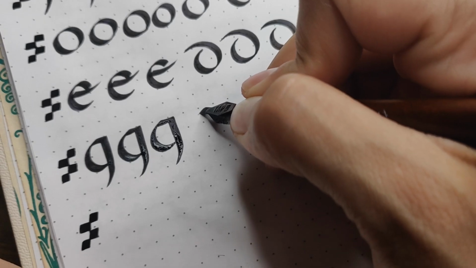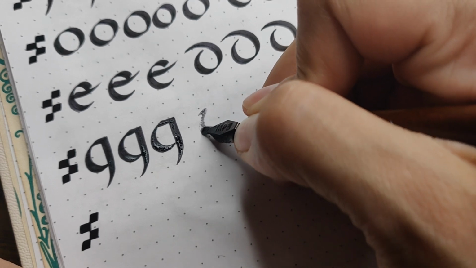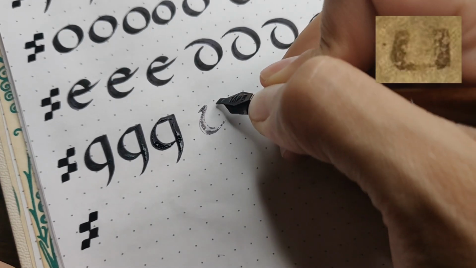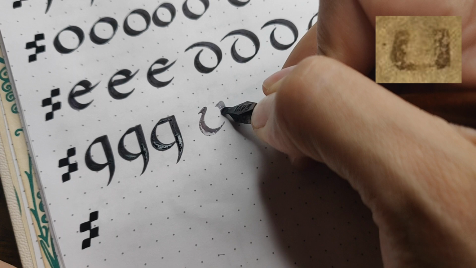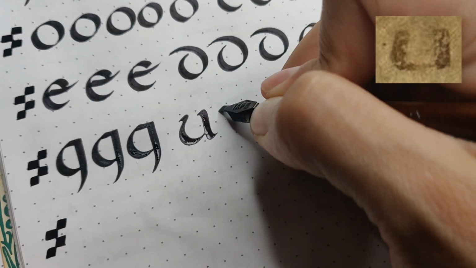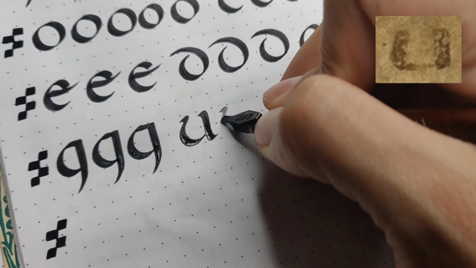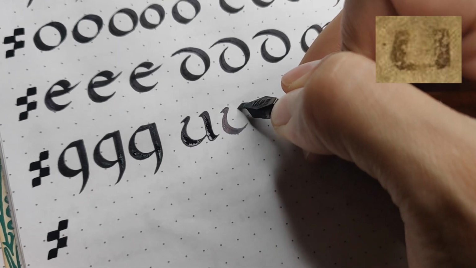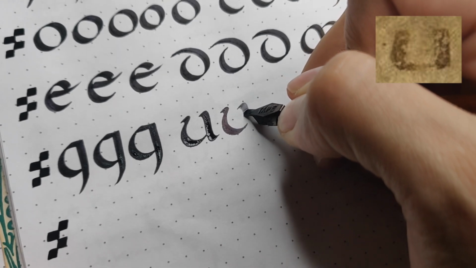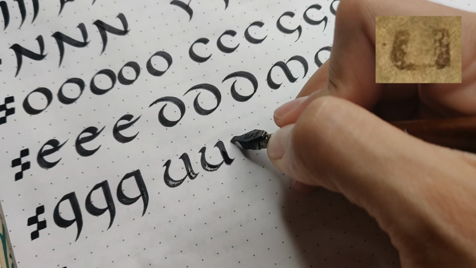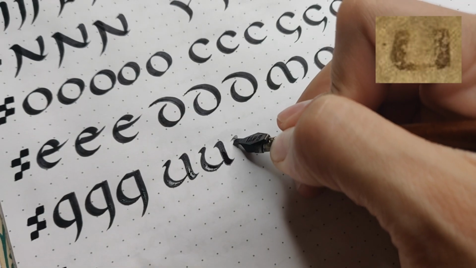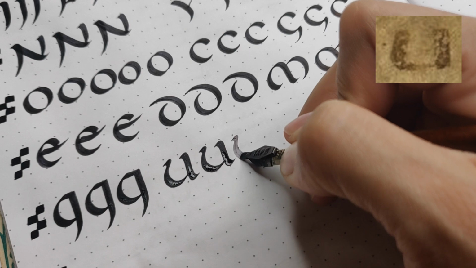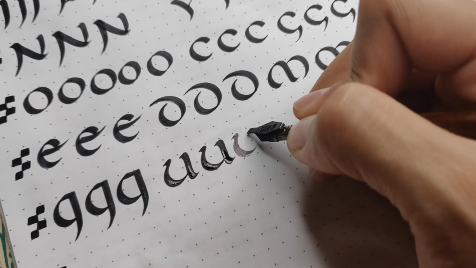And now on to three letters that all look very similar to each other, U, V, and W. Starting with the U, we want to start it off with a serif similar to the I, but then doing a curve similar to the O. So once again, we are joining forces of these two very common strokes. Once you're done with that curve, you finish it off with pretty much exactly a letter I connected to the curve that you just did.